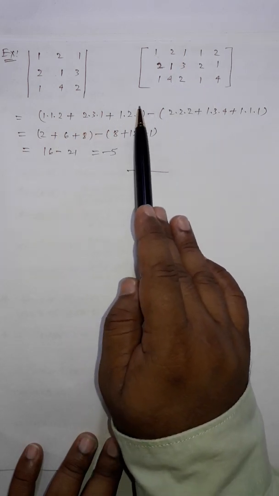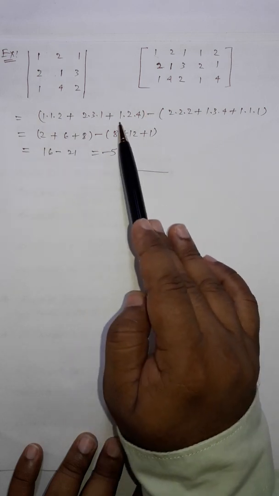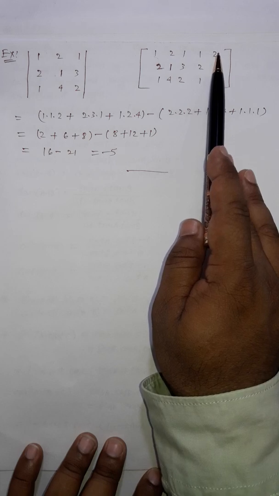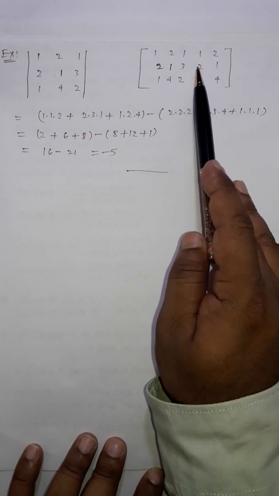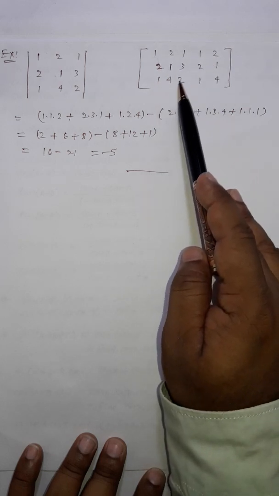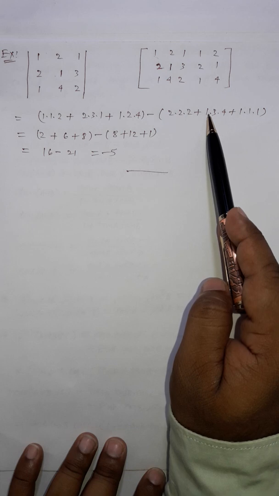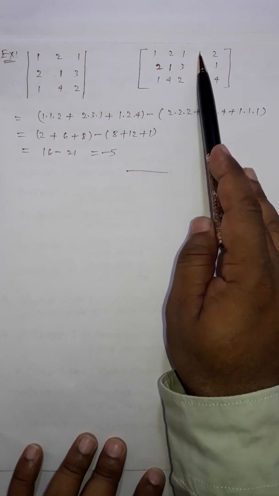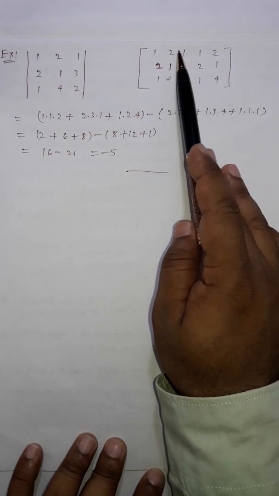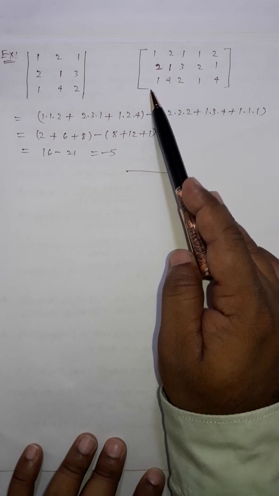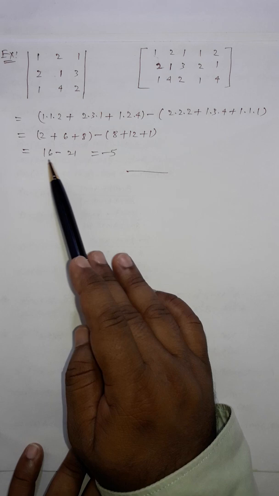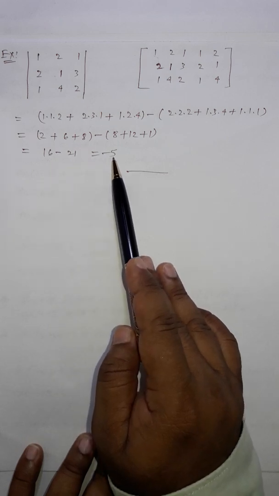You multiply these 3 elements and add them together in a bracket, and from that you subtract the diagonal products from the top right corner, moving parallelly and adding them. That means 2, 2, 2 you multiply and add with the next parallel diagonal product 1, 3, 4, then add the next parallel diagonal product 1, 1, 1. By multiplying, adding and subtracting, you get the value, and you are getting the same value.